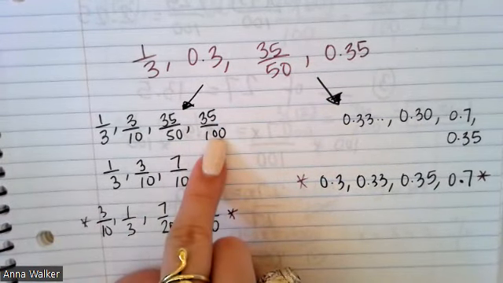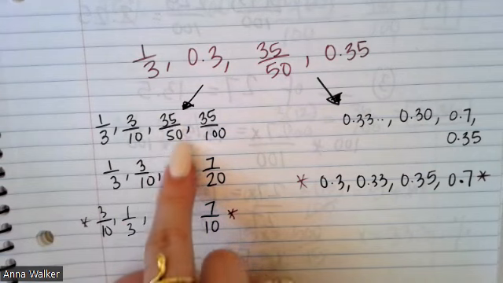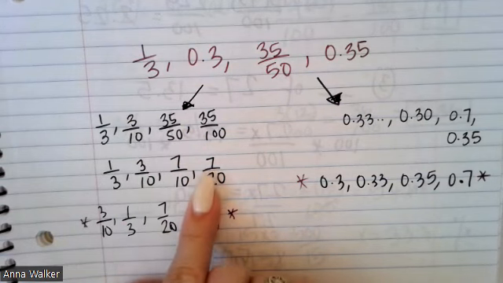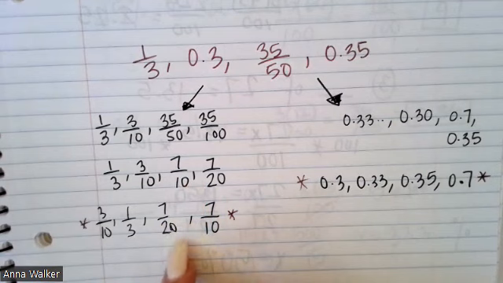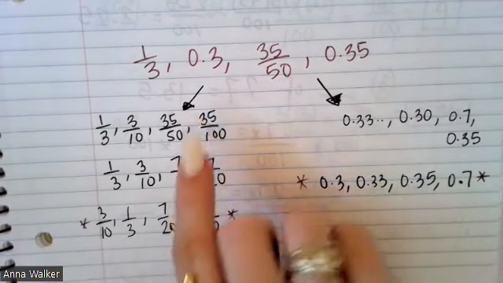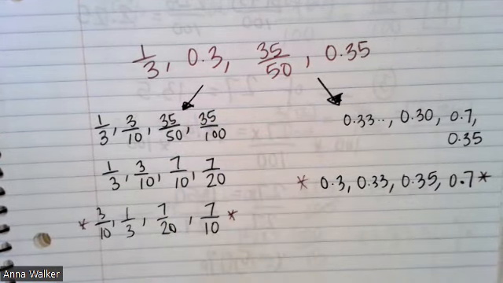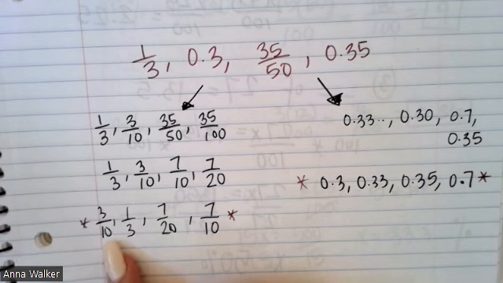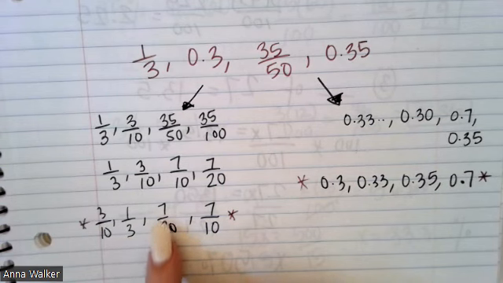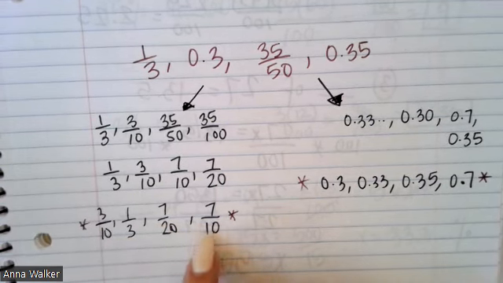If I simplify the fractions that need simplifying, this one simplifies to 7/20, and this one simplifies to 7/10. And so then if I wanted to order them from least to greatest, 3/10 is smaller than 1/3, which is smaller than 7/20, which is smaller than 7/10.